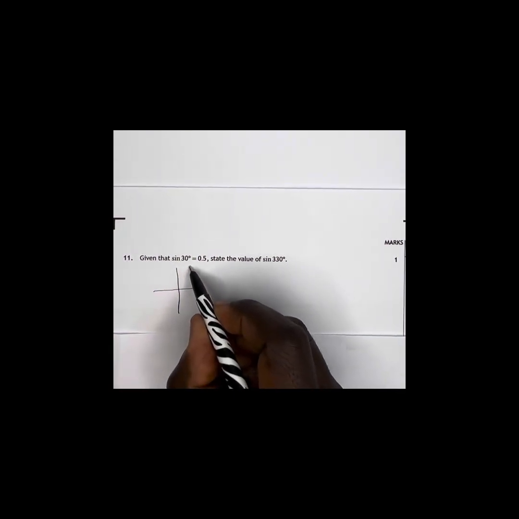We're given the value of sine 30 to be 0.5, and we're told to find the value of sine 330. So what I'm going to do is draw my four quadrants. This is the first quadrant, the second, the third, and the fourth.